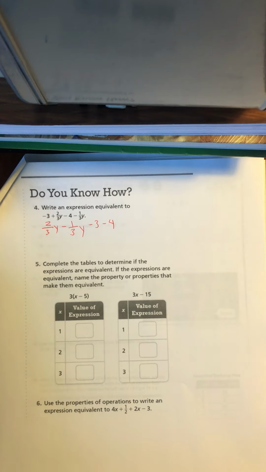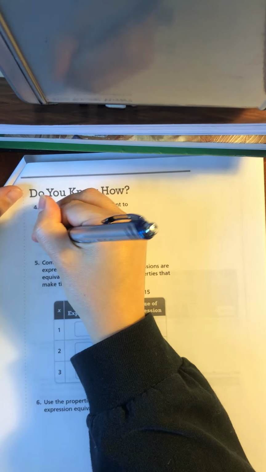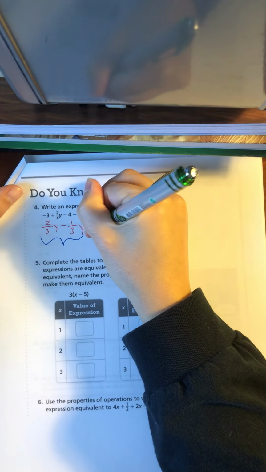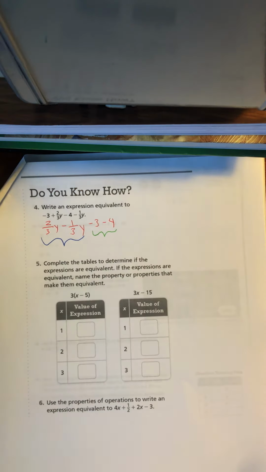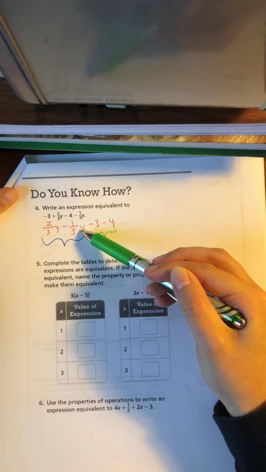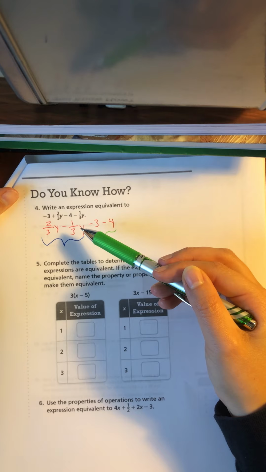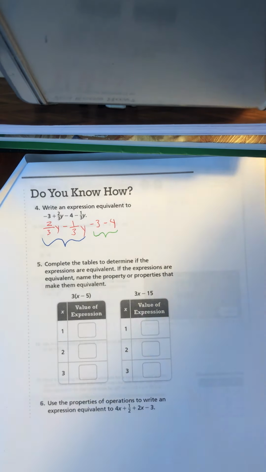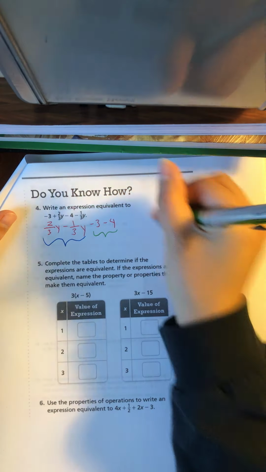So basically, I can combine these terms, and I can combine these terms, okay? So now 2/3 y minus 1/3 y. What is 2/3 y minus 1/3 y? Well, 2/3 y minus 1/3 y is 1/3 y.